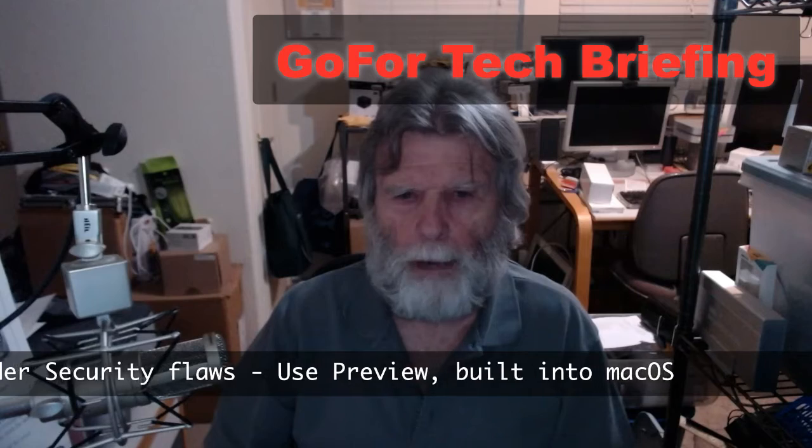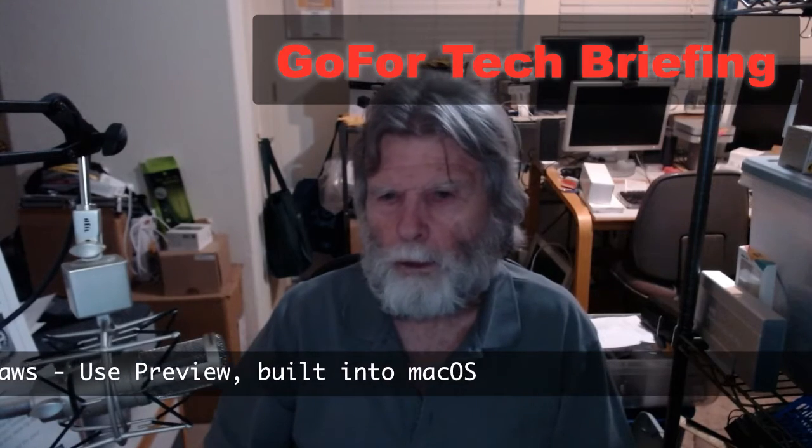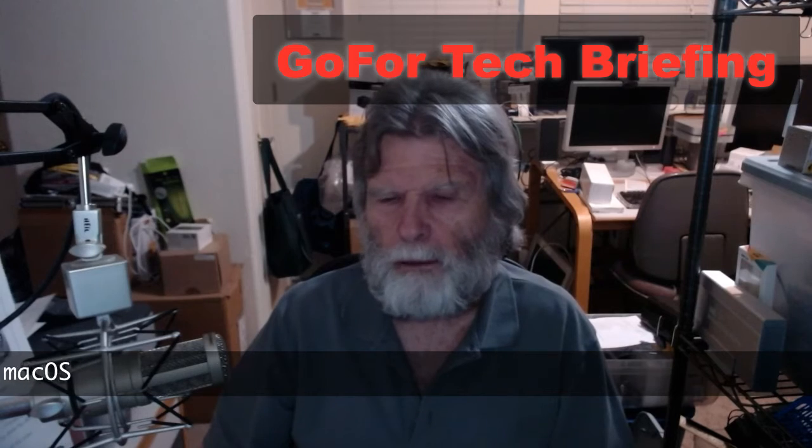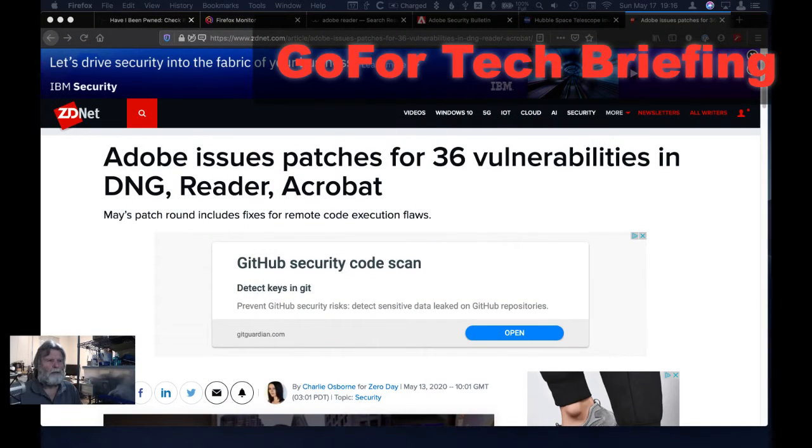Let me give you a little background on what triggered this GoFor Tech Briefing. I saw articles like this: 36, count them, 36 vulnerabilities in Reader and Acrobat. Acrobat is a paid program that deals with PDFs, whereas Reader just reads them.